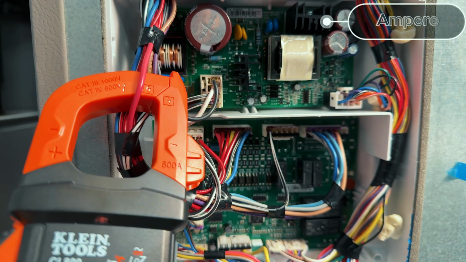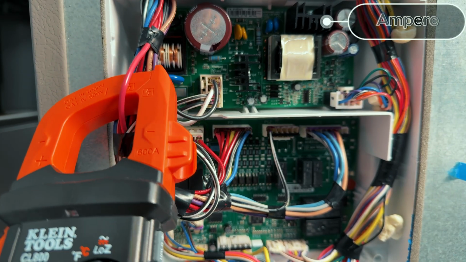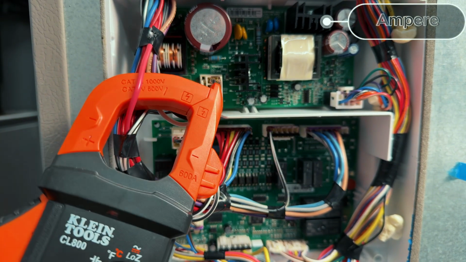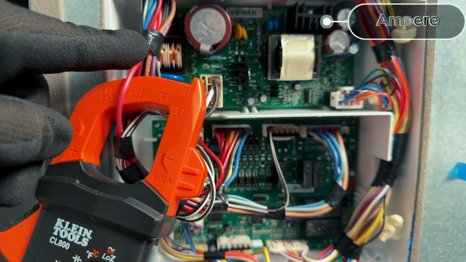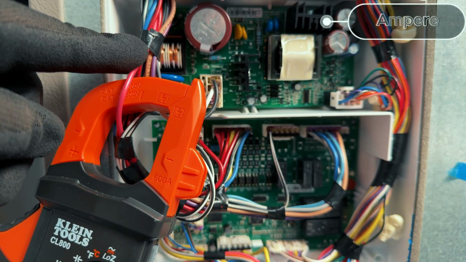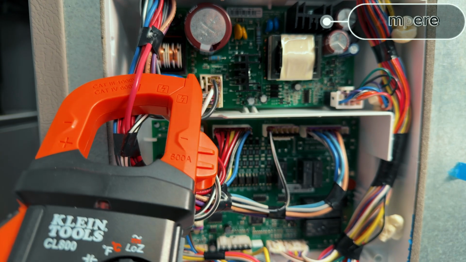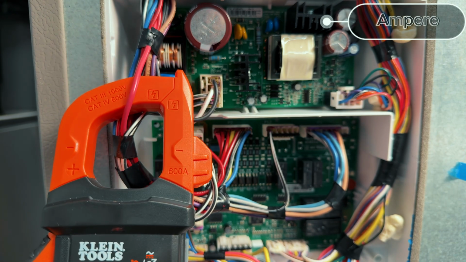And because electricity is always trying to find balance, some of the unbalance can be seen on the common side, so you want to avoid that. So when you're checking amp draw, you always want to check your line, your positive wire going to your load. Don't want to check it on the common side. So we got our clamp here. Let's go ahead and turn on this defrost heater so you can see what's going on.